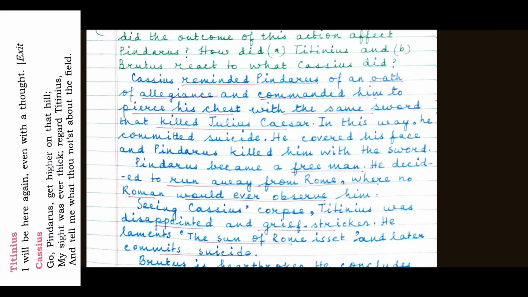Next. Now, how did Titinius react to it? Seeing Cassius's corpse, Titinius was disappointed, number 1, and grief-stricken, number 2. He laments, number 3, the son of Rome is set and later commits suicide, 3 and 4. So again, a compact answer, reaction of Titinius in brief. And what is the reaction of Brutus now?